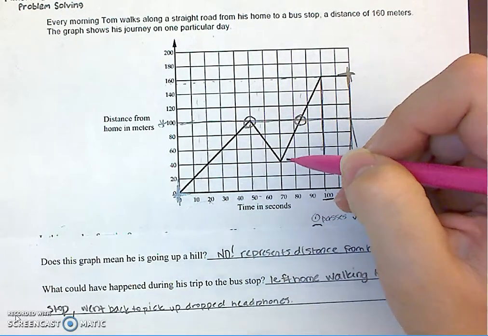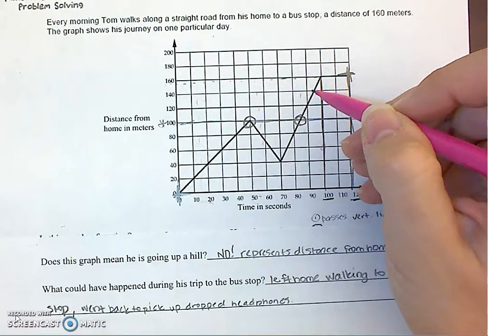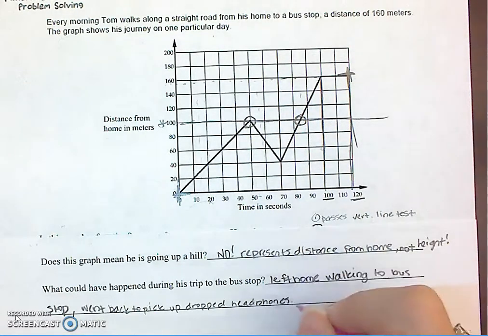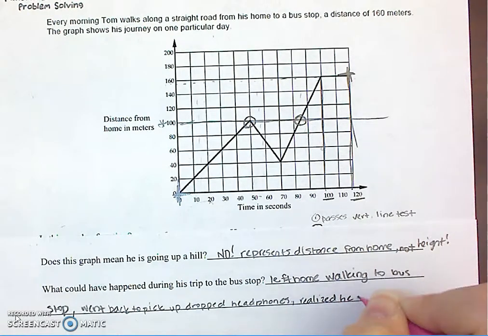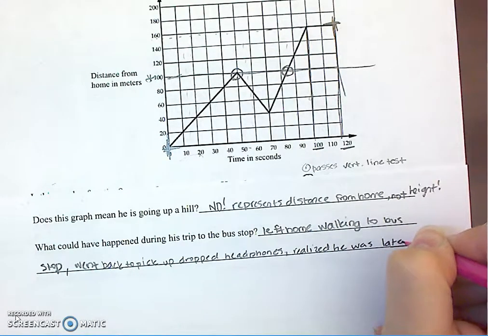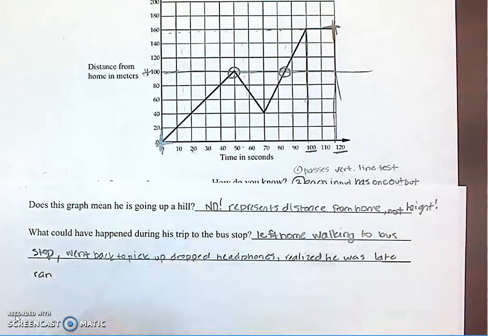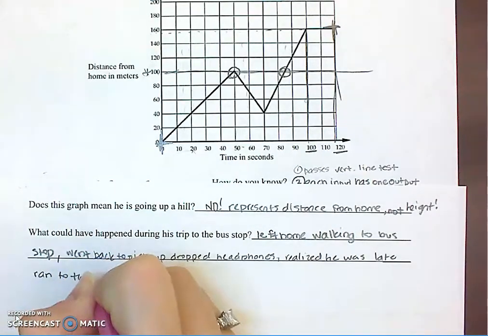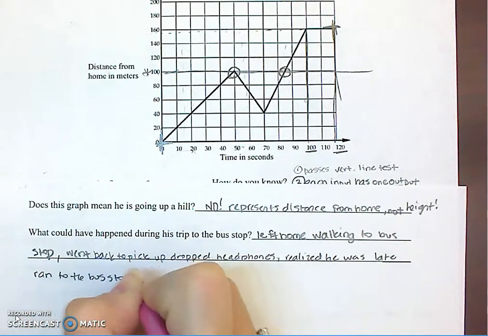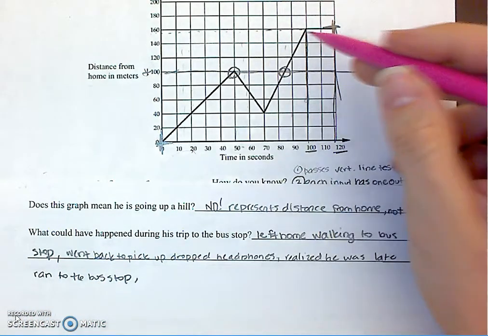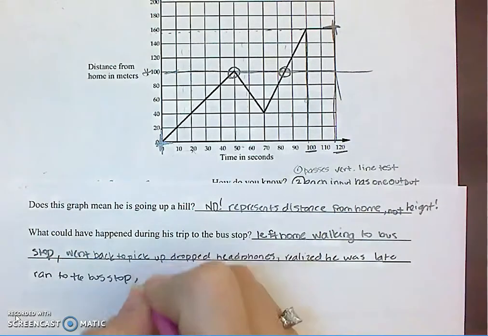That means that he's moving faster. He's covering more distance in a shorter time. So he probably realized he was late and ran to the bus stop. At which point he then waited for the bus to come.